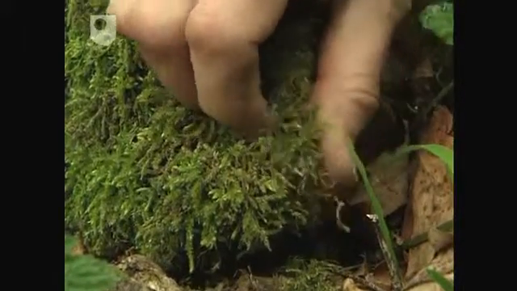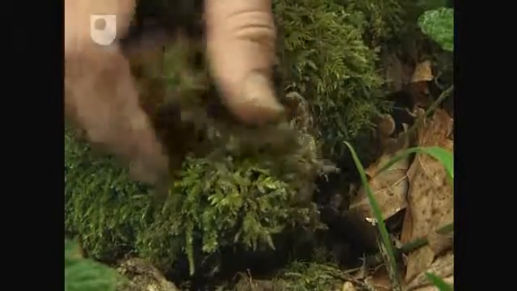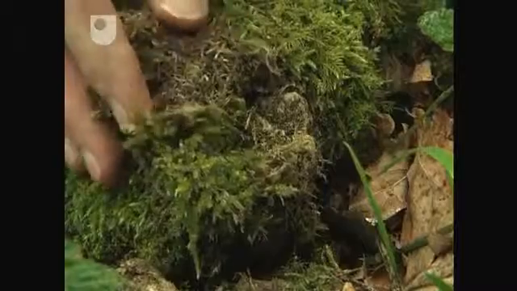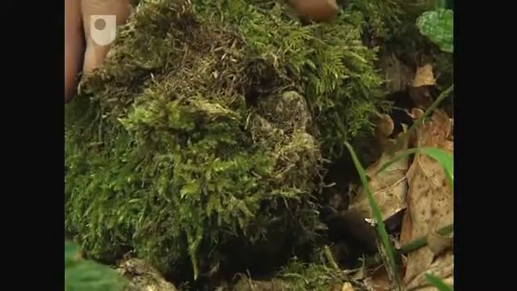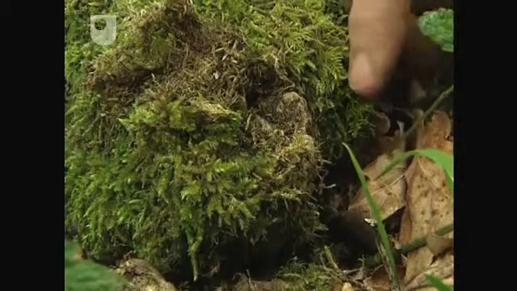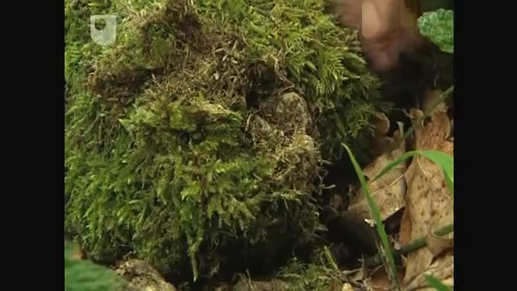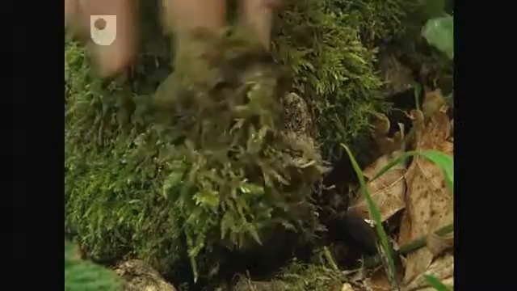If we peel the moss back and see what the contact is like between the rock and the plant, you can see that there are no roots there. Water is only taken up, not pulled up out of the soil like higher plant roots do, but instead it's just absorbed over the whole surface.